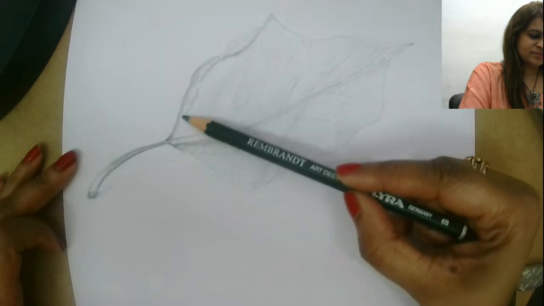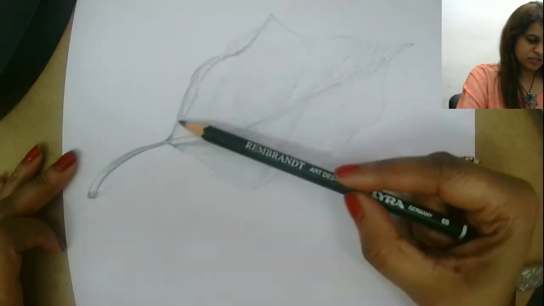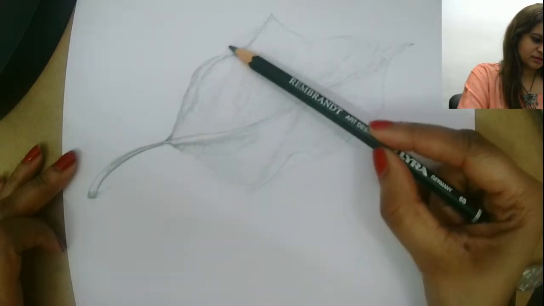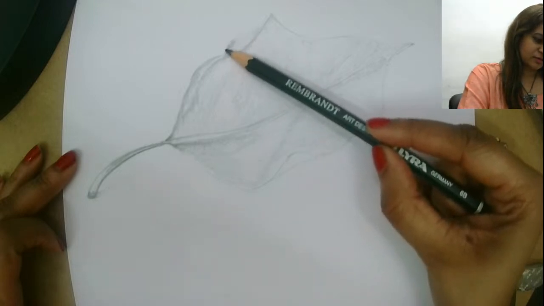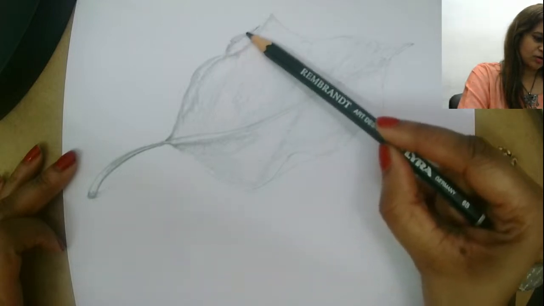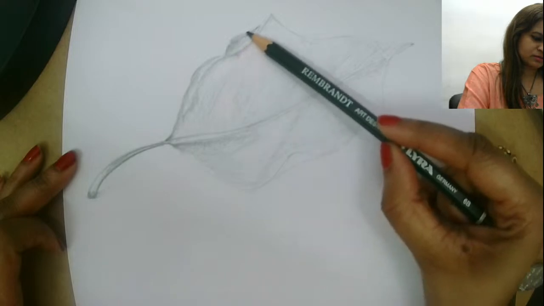Now, wherever I'm seeing some deformities or darkness, I'm gradually darkening it out along with the folds.